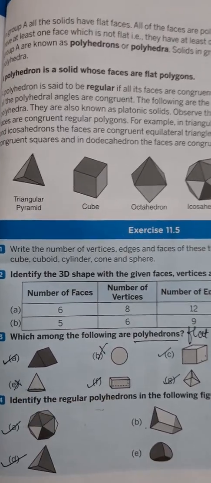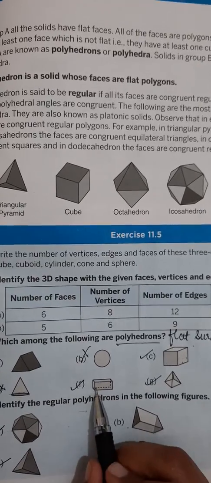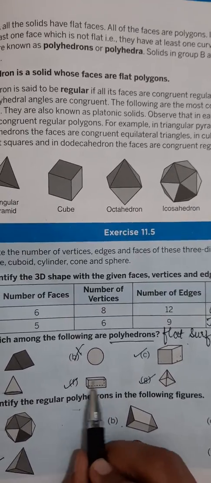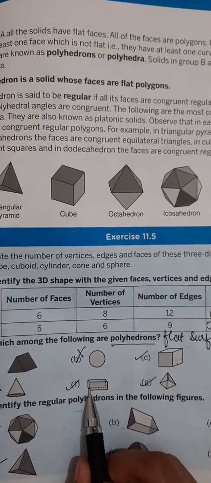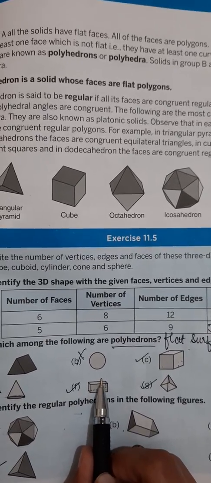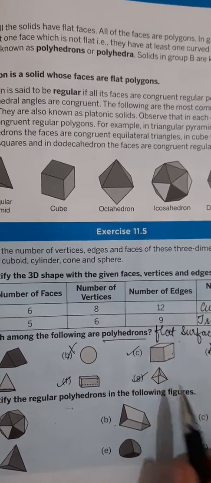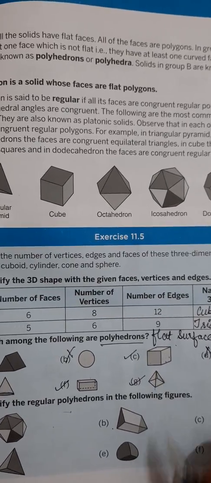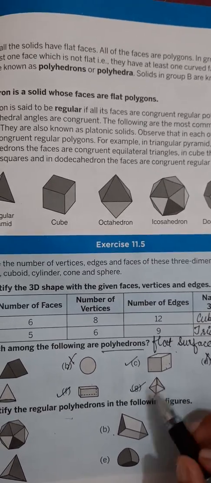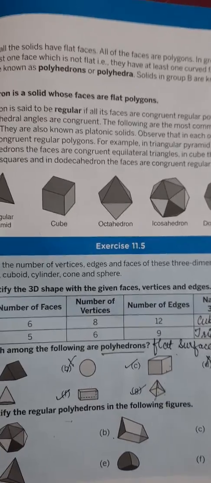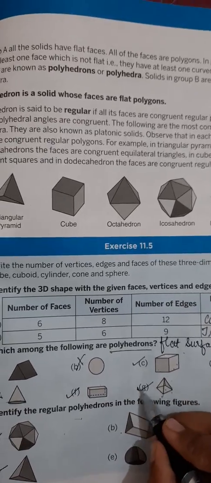So this is again not a polyhedron. This is a polyhedron because all the faces are flat. Side one also is flat. Front is also flat, top one also is flat. And the next is this pyramid. You can see all the faces are flat. So this is also a polyhedron.